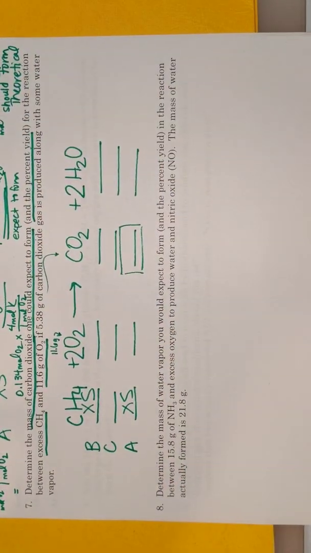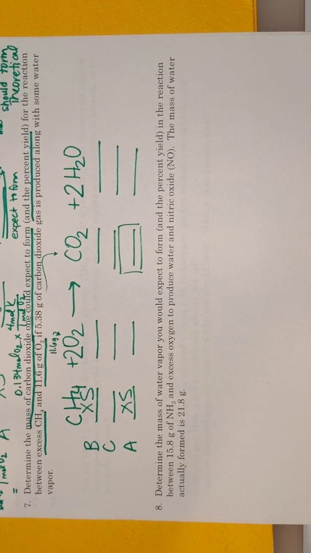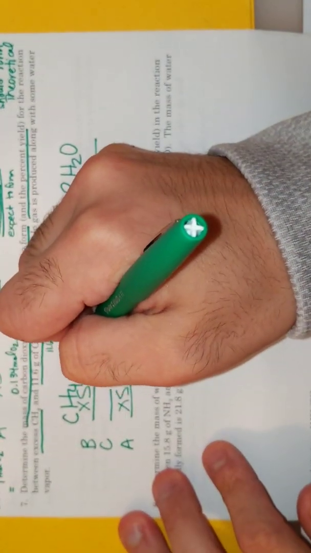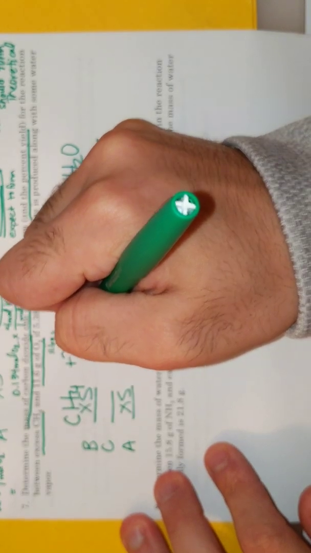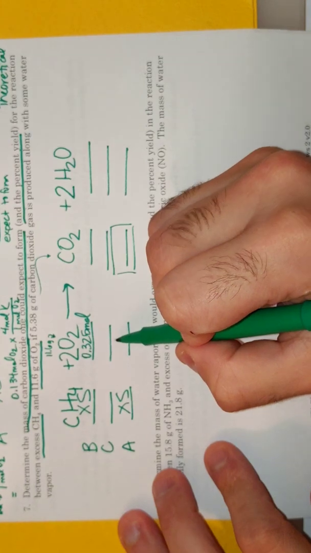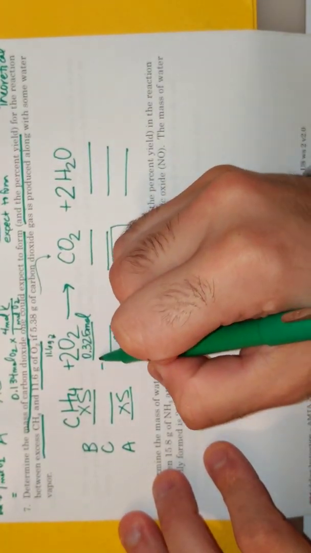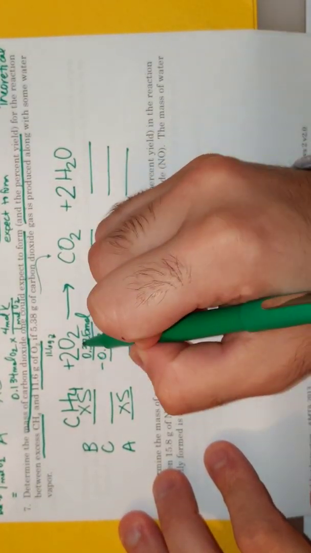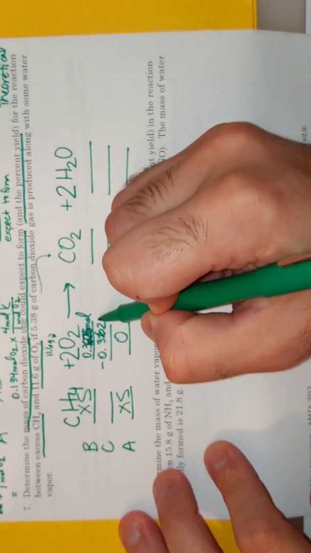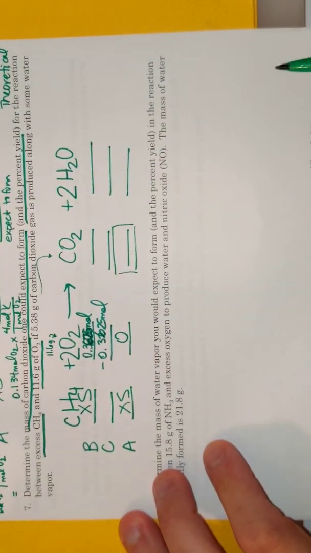Remember, I always have to convert my grams to moles. So 11.6 grams divided by 32, 0.3625 moles. If you didn't know how I got that number, look in other videos, okay? And since it gave me this amount, all of it's going to be used up. 0.3625 moles, okay?